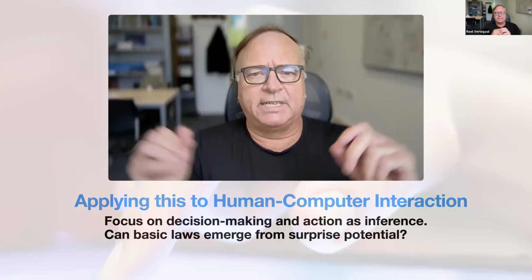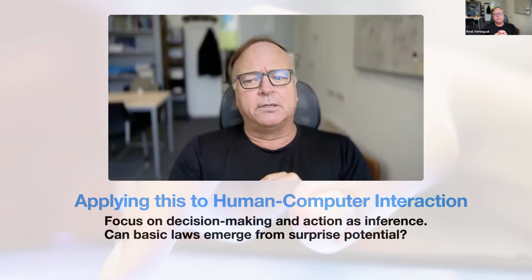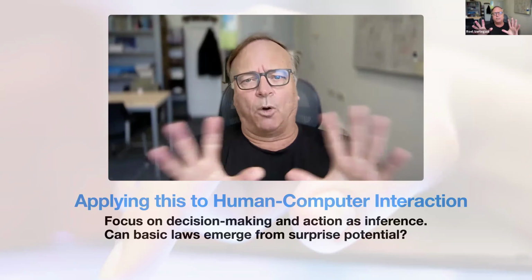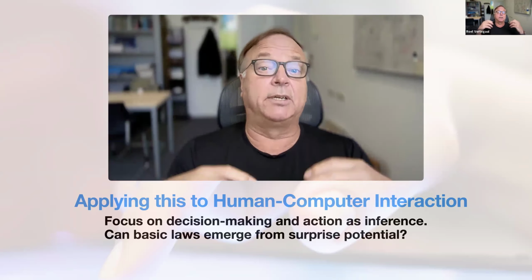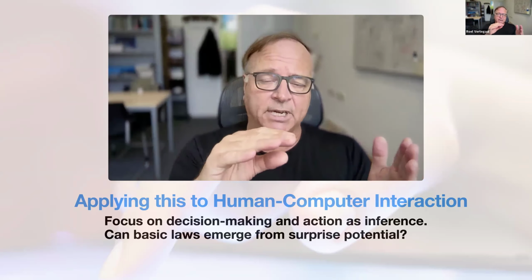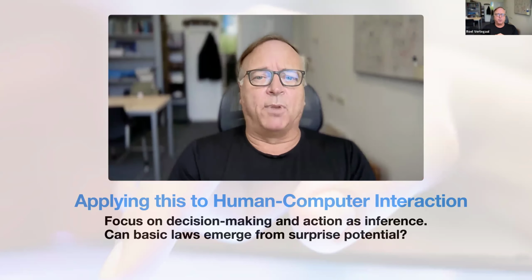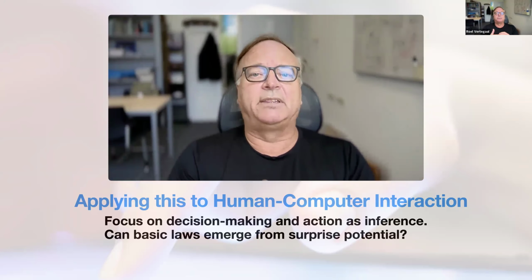All right, so what does this have to do with human-computer interaction? Well, we're going to apply this in two ways. First of all, we're focusing on actions, and the canonical action in human-computer interaction is the hand movement. And the hand movement was modeled by Paul Fitts in 1954 with the Fitts law experiment.